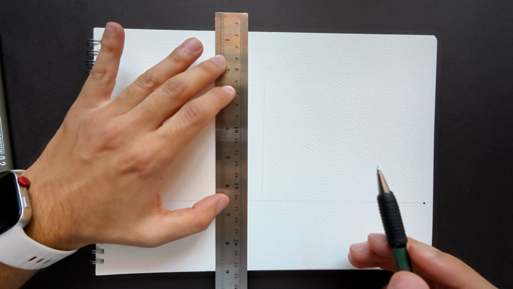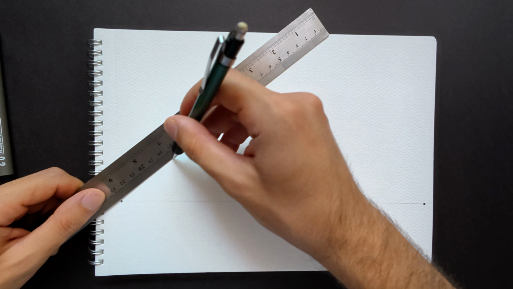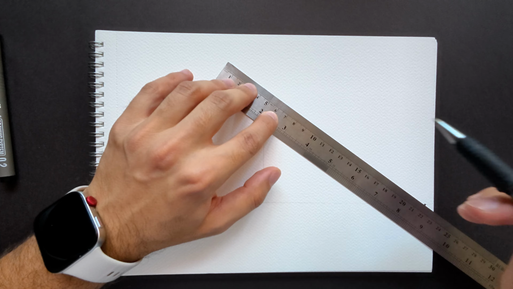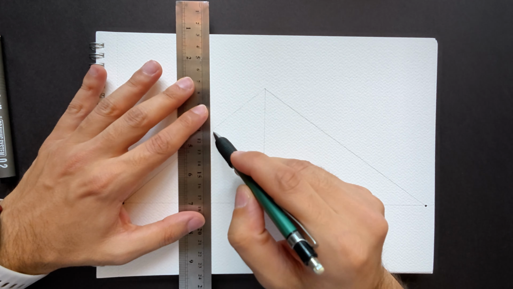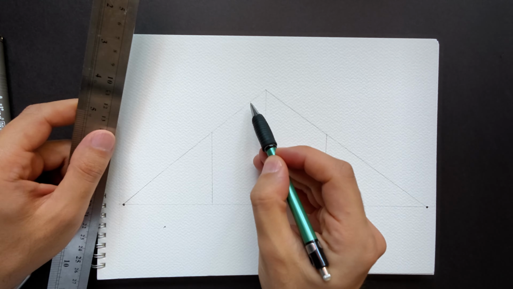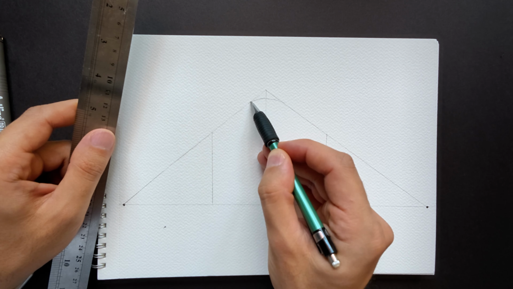Now I begin by drawing the corner of the first building. According to the rules of perspective, the lines I draw will extend toward the vanishing points. To understand this better, I recommend watching without skipping.